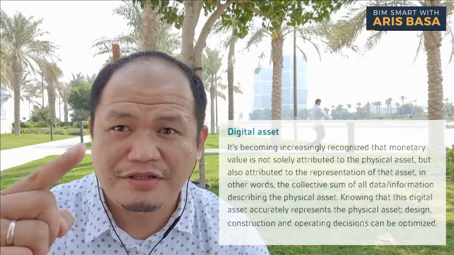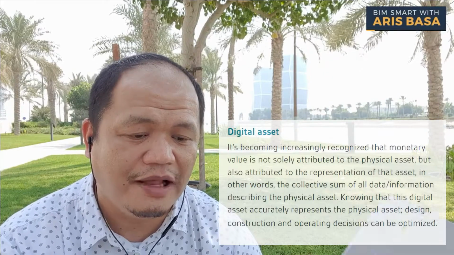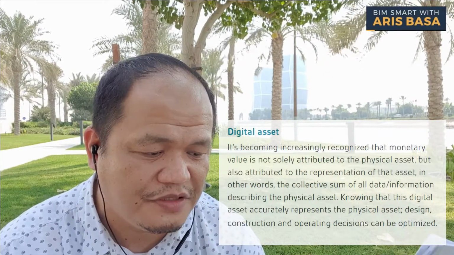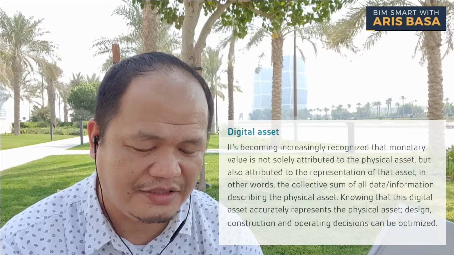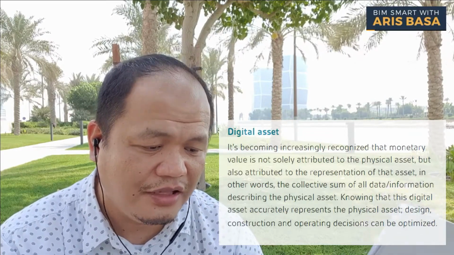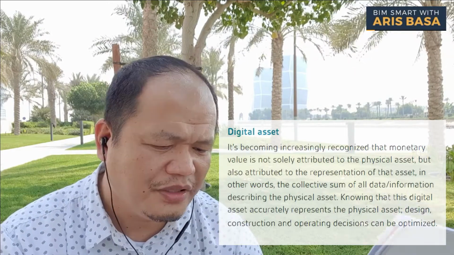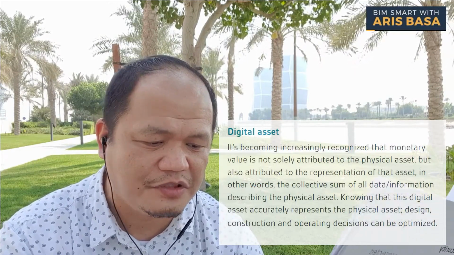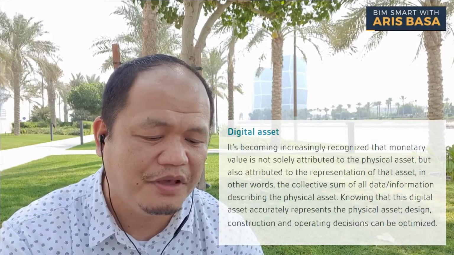So the next BIM guiding principle is called digital asset. Okay, let's go through it. You can see it in your screen. It's becoming increasingly recognized that monetary value is not solely attributed to the physical asset, but also attributed to the representation of that asset. In other words, the collective sum of all data or information describing the physical asset. Knowing that this digital asset accurately represents the physical asset, design, construction, and operating decisions can be optimized.